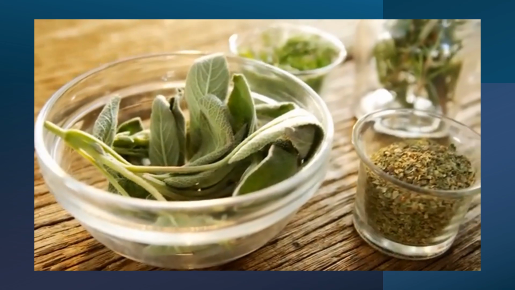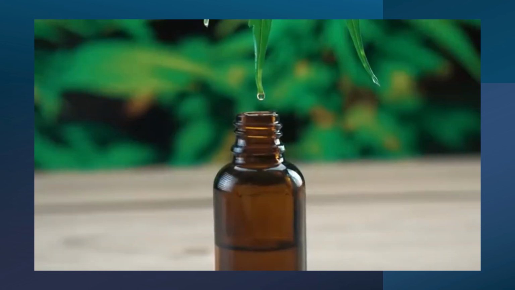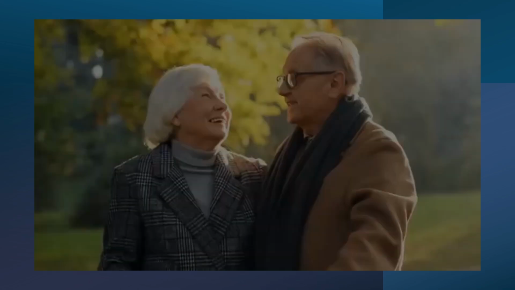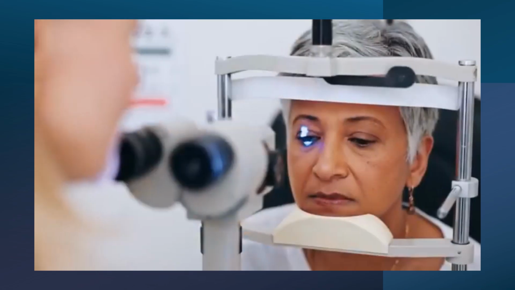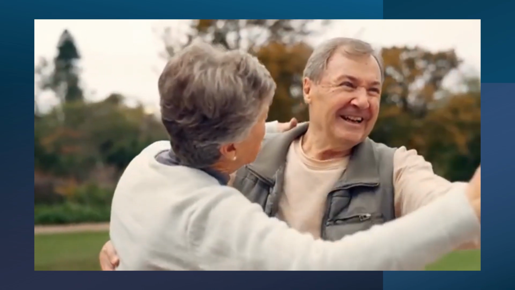While we've explored the power of nature's pharmacy for eye health, there's more to the story. What if I told you that the key to better eyesight isn't in a pill or a procedure, but in how you live your life every day?